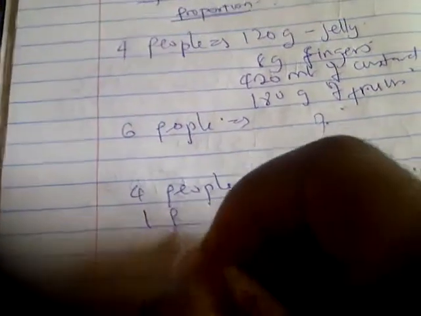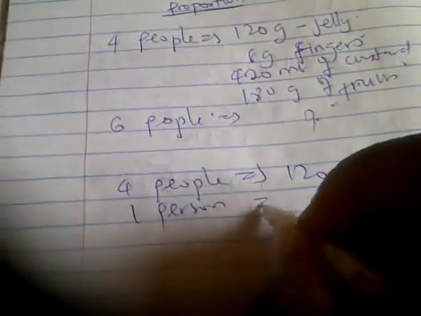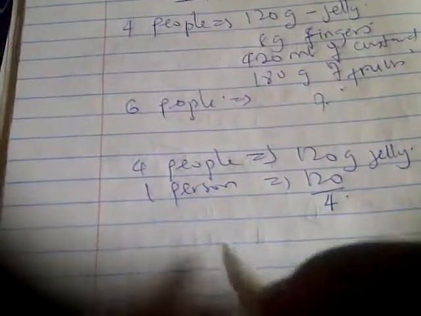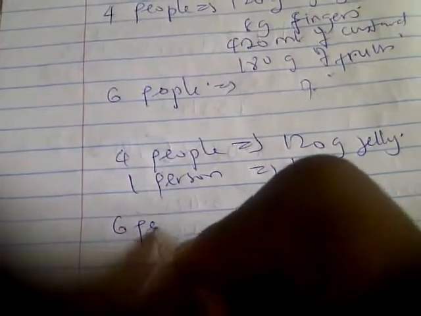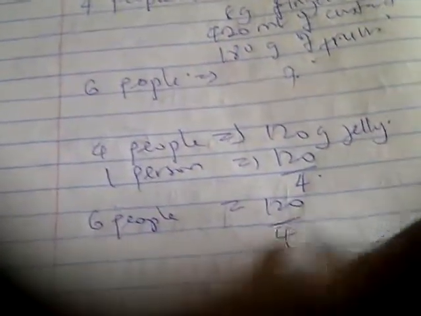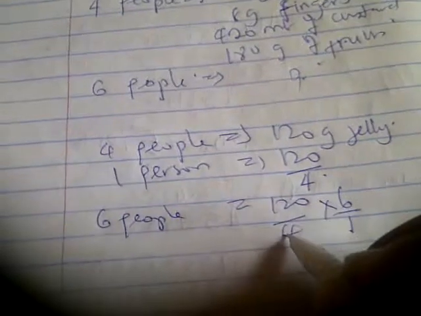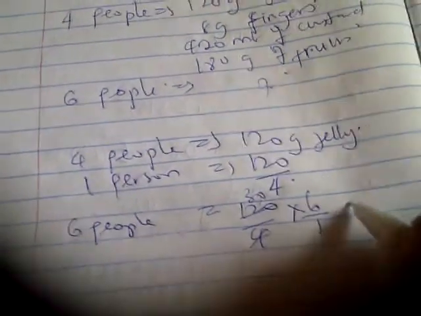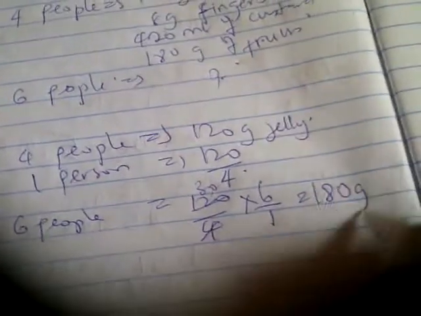So for one person, you're going to have 120 divided by 4. Now for 6 people, you'd have 120 divided by 4 times 6 over 1. So this is going to divide to give you 30. That will be 180 grams of jelly.